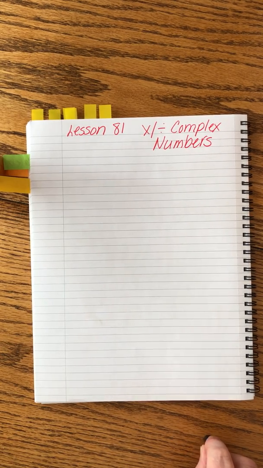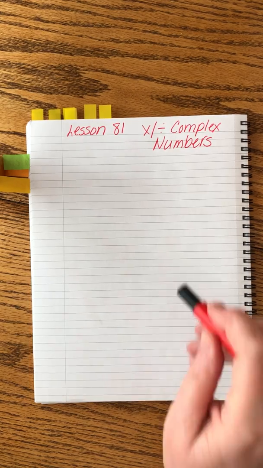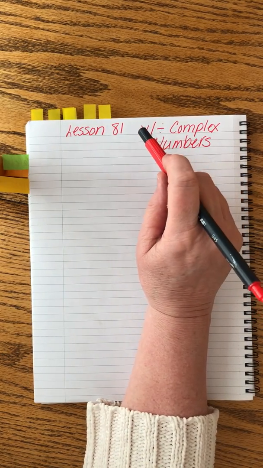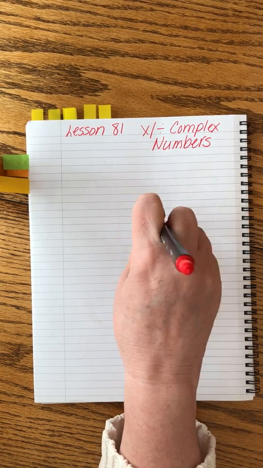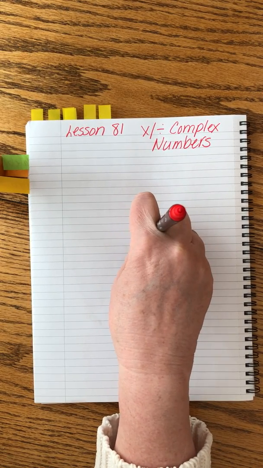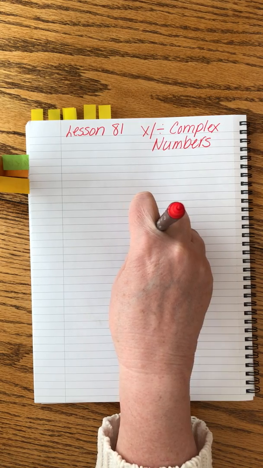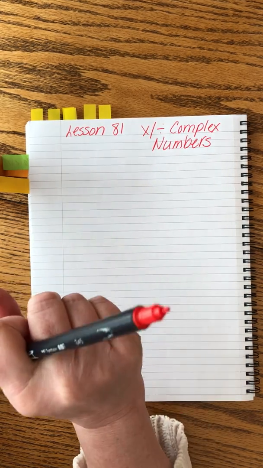Today, we're starting the last third of them, lesson 81, and we're going to talk about complex numbers. We're going to learn to multiply and divide complex numbers, which will be familiar and easy. Don't worry about that. Let me review for you what complex numbers even are. We've talked about them a little, but not a lot.